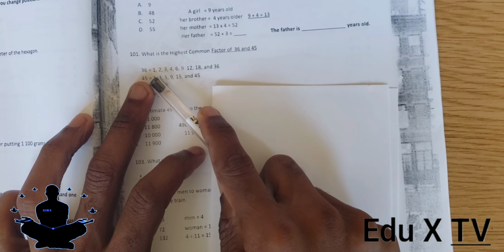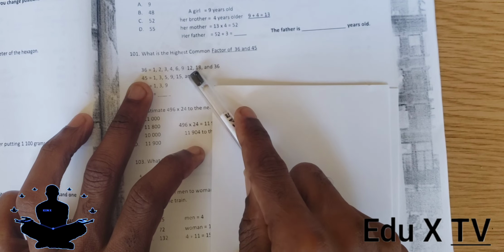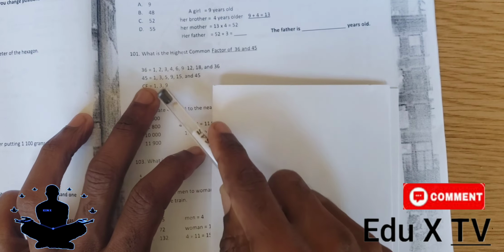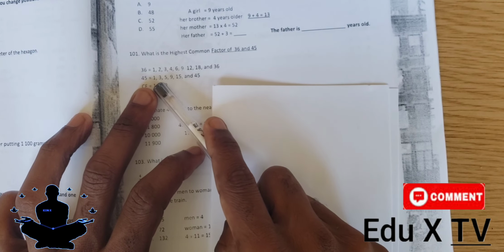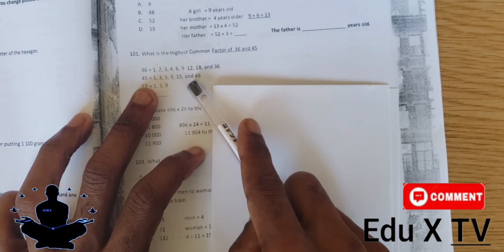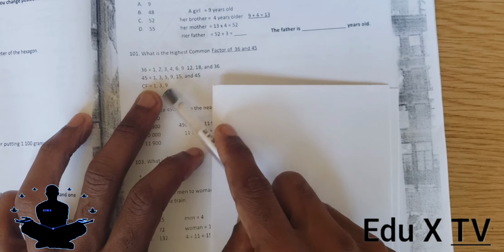In 36, there's 1, 2, 3, 4, 6, 9, 12, 18, and 36. They get into 36 without leaving a remainder. In 45, there's 1, 3, 5, 9, 15, and 45. They can get into 45 without leaving a remainder.